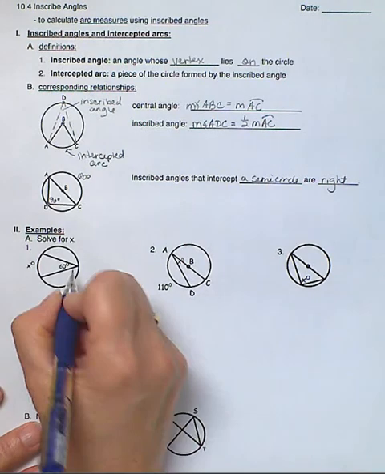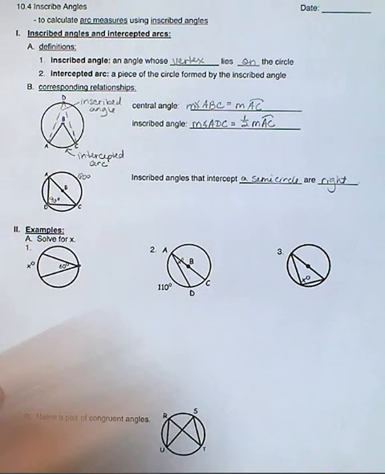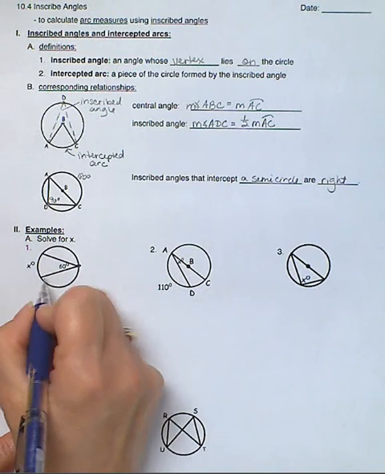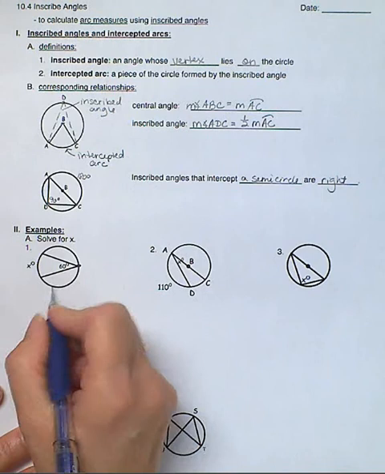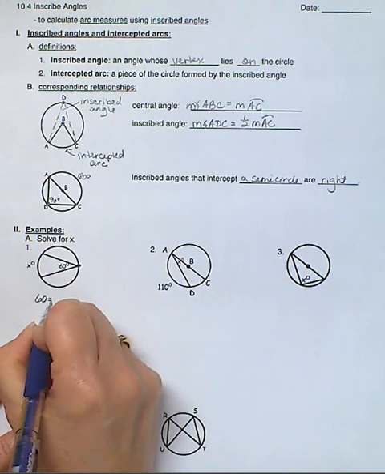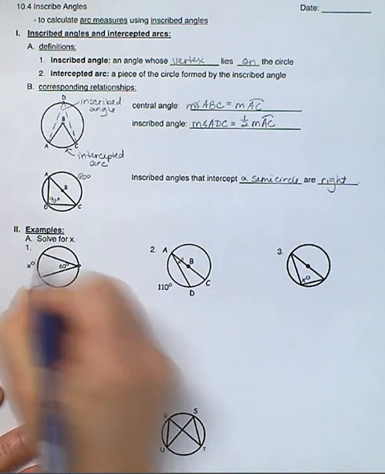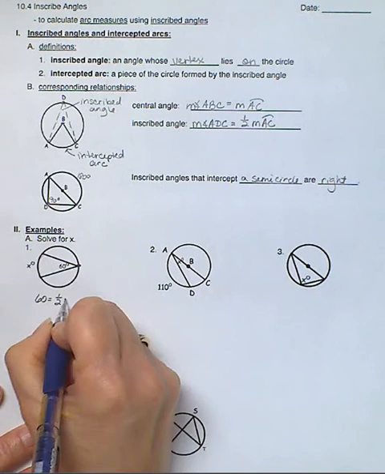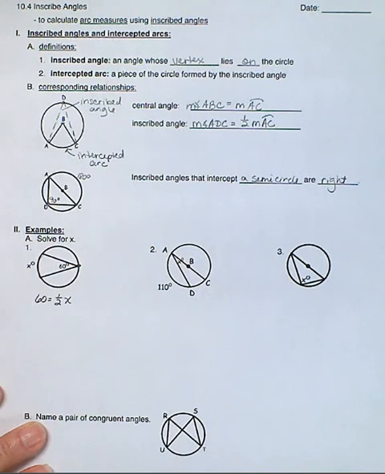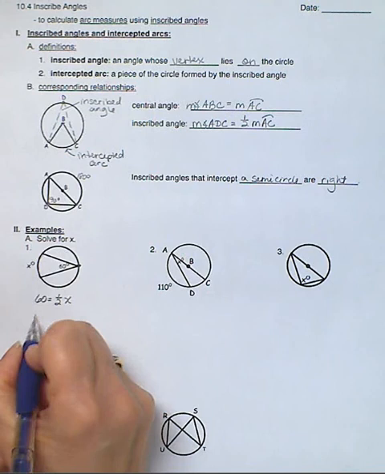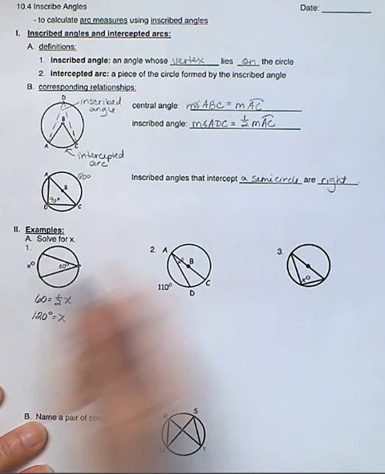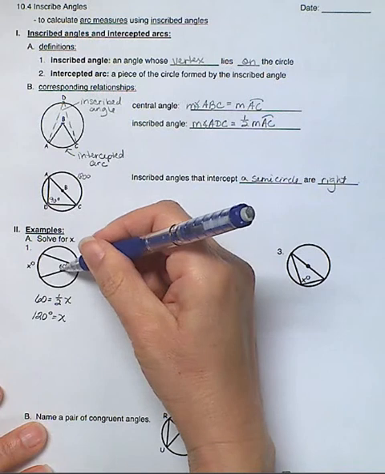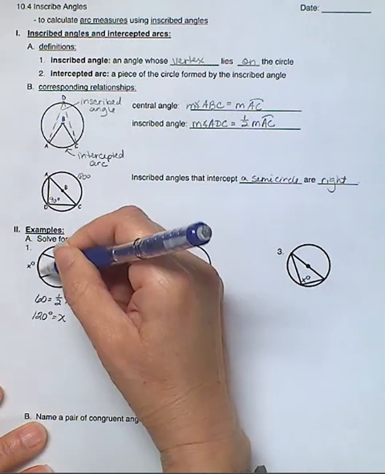So our vertex is on the circle. I'm using two chords. This is an inscribed angle, and inscribed angles equal half the arc that they cut, so half of x. I'm going to go ahead and multiply by 2. So x is 120 degrees. So as I'm rotating 60 degrees here, I'm actually rotating 120 degrees here.